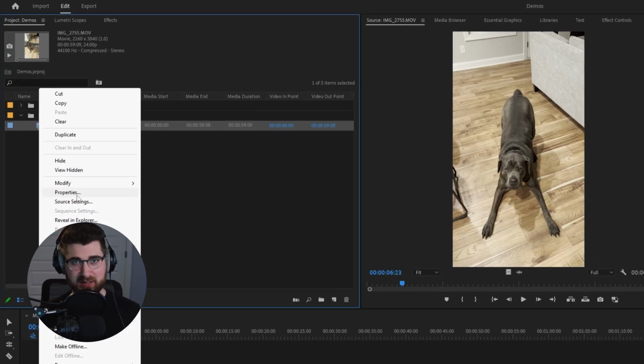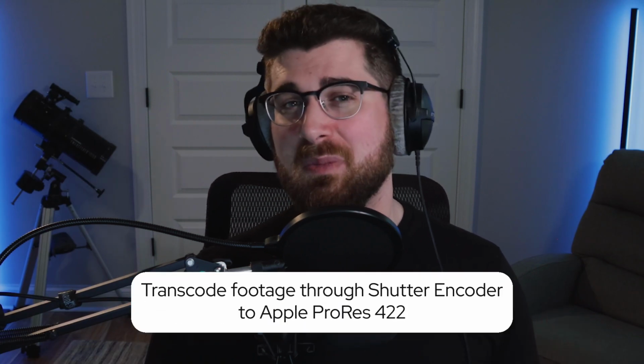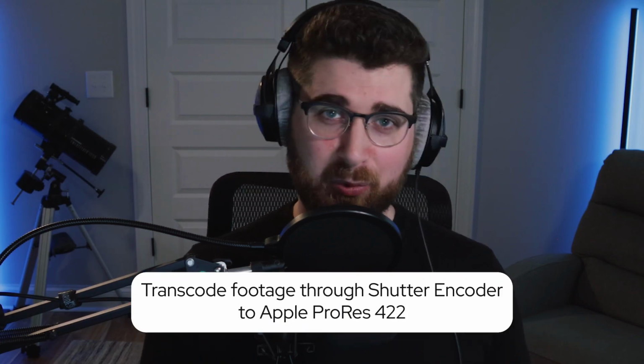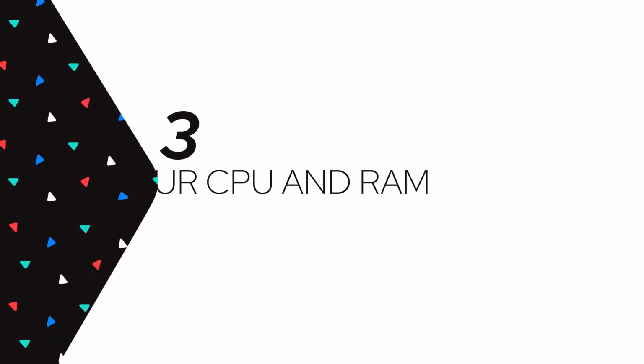To see if your footage is VFR, bring it into Premiere, right-click on the footage, and select Properties. In the little pop-up, if you see the words variable frame rate detected, then that's VFR, my friend. Your best option: transcode your media through Shutter Encoder to Apple ProRes 422 at the frame rate that you want, and you may very well fix your lagging problem.